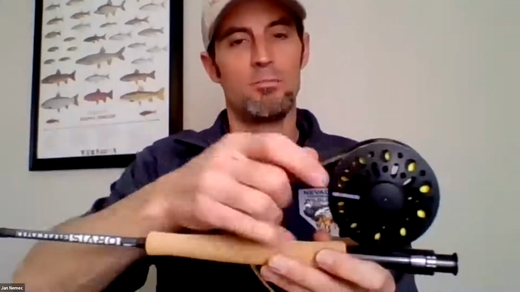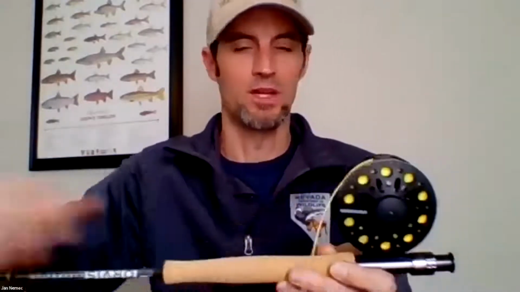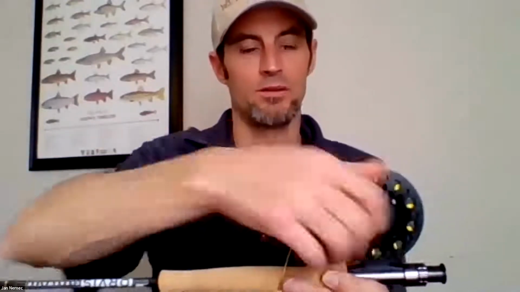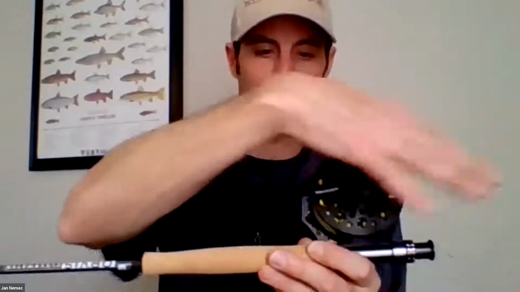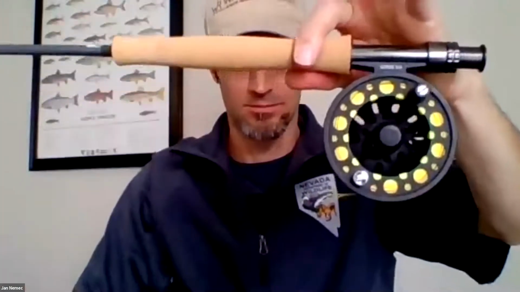All that does is tighten and loosen how hard you have to pull to pull line off the reel. So if I tighten my drag down, there's more resistance there and it's harder to pull line off the reel. So harder, looser, you can see. And that's it. So our fly reel is pretty basic.